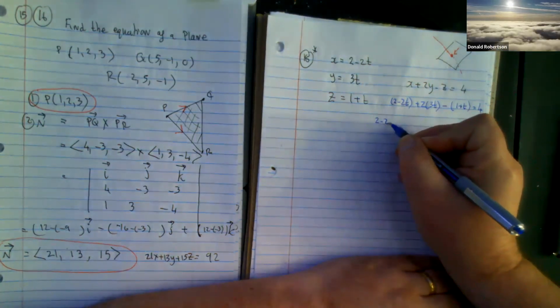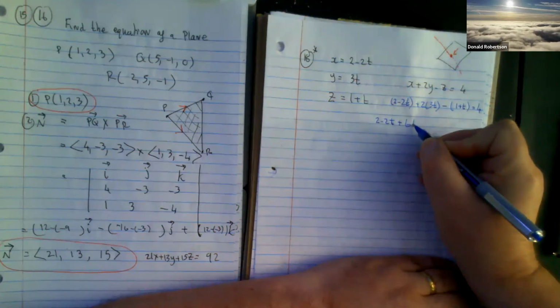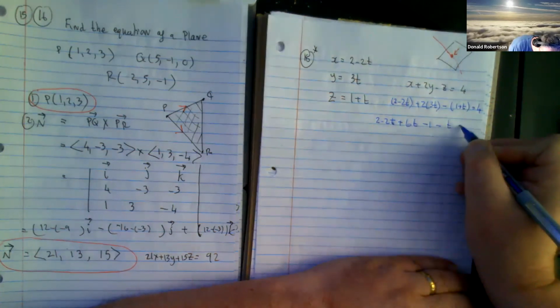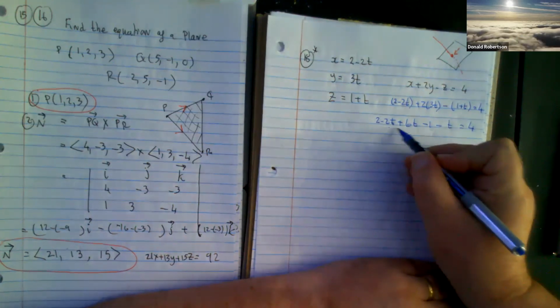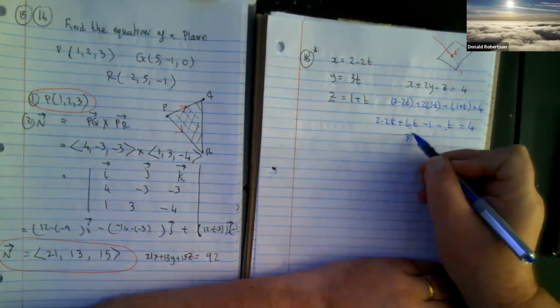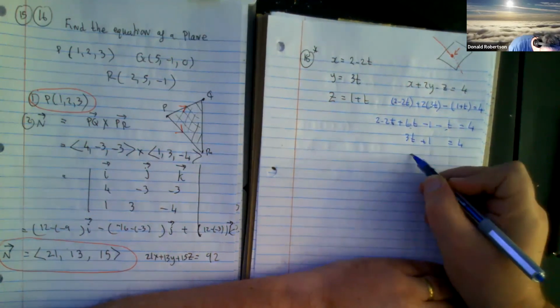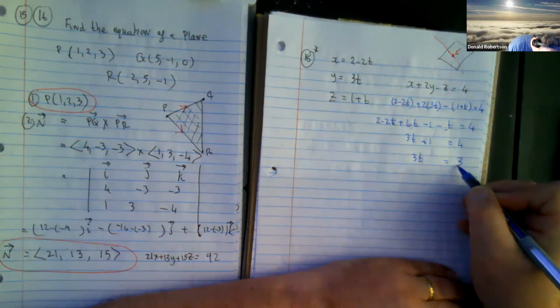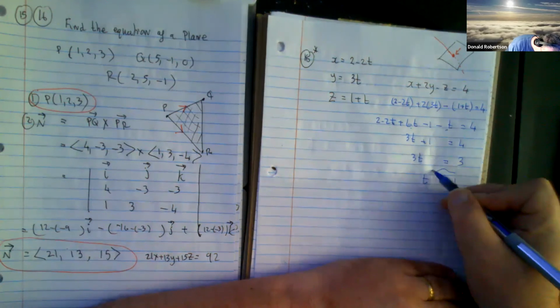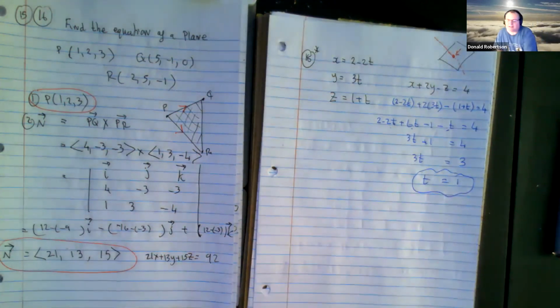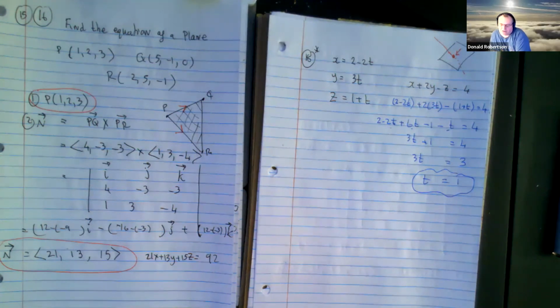I get 2 take away 2t plus 6t minus a 1 minus a t equals 4. And that guy, what does that get me? That gets me 3t. And that guy gets me plus 1 equals 4. And so subtracting 1 from both sides, now I have solved for the missing value of t. Well, we're 90% of the way finished. But I don't know the coordinates of the point, but I should be able to find it. How can I use that to find the coordinates of this point here?